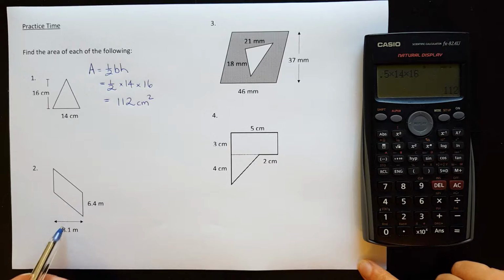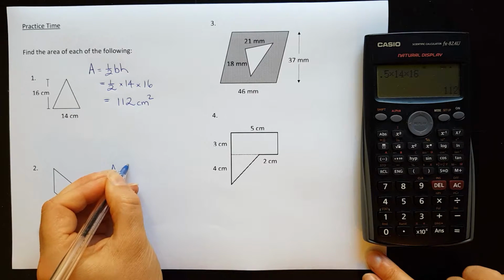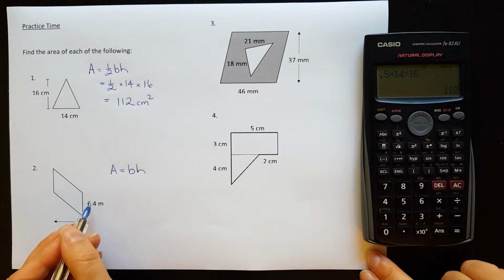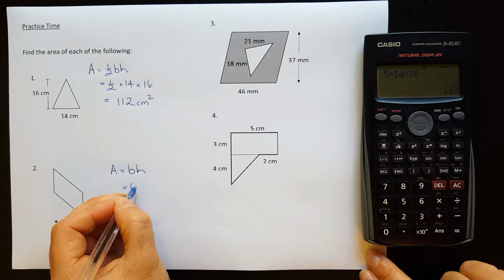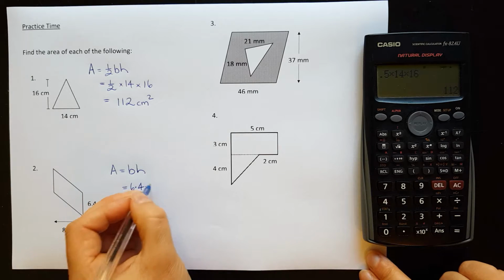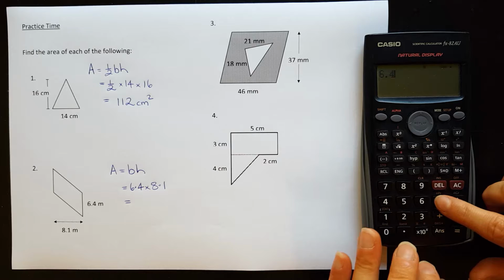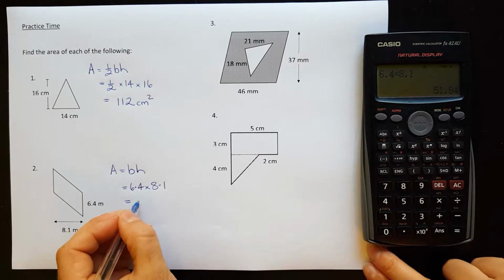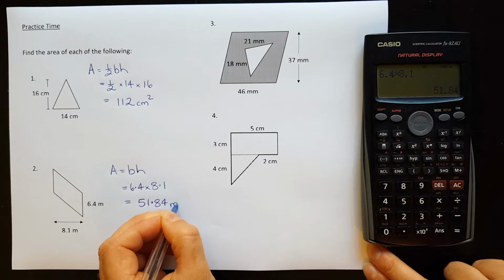Question 2. This shape is a parallelogram, which has the same formula as a rectangle, A equals BH. Now the base and the height have to be perpendicular to each other, so that will be 6.4 times 8.1. Typing that in, we get an answer of 51.84 meters squared.